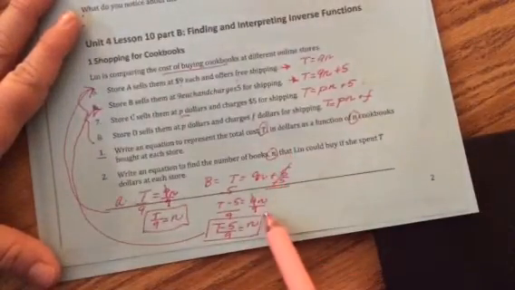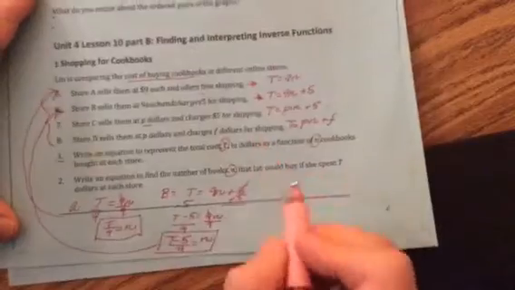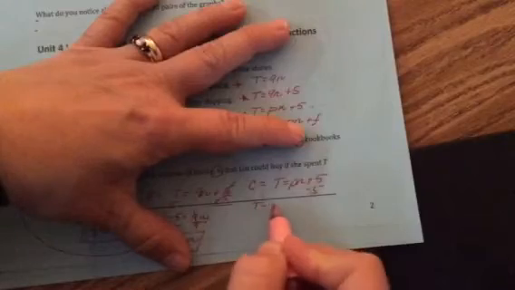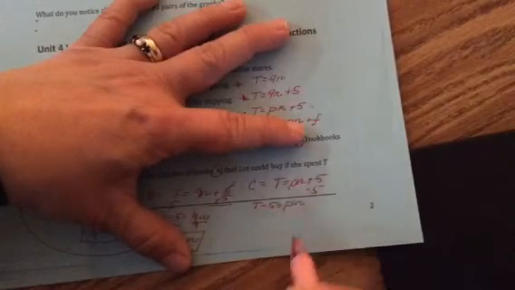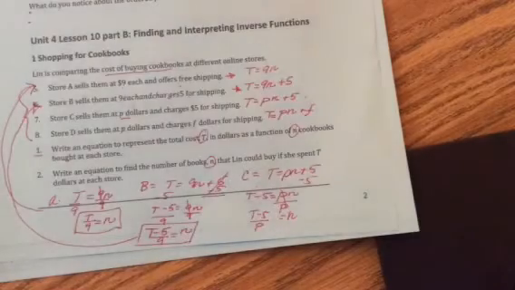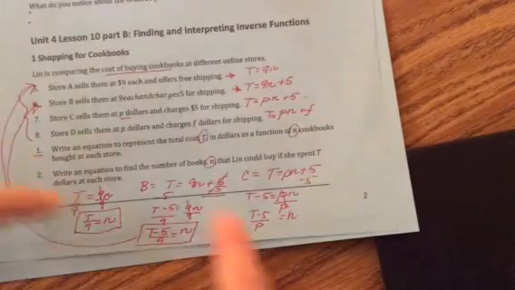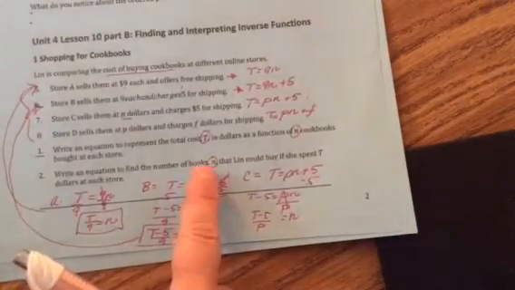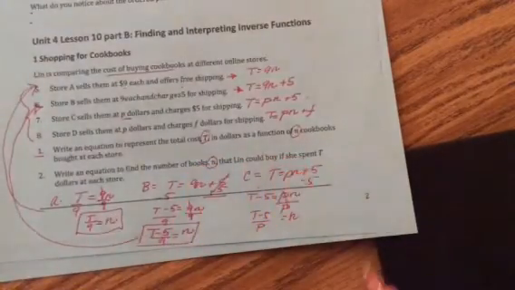If you'll notice, the steps are shown here, and it really didn't take me that much time to write them. So then for store C, we have T is equal to P times N plus 5, and we're doing the same thing. We're going to solve for N, so we subtract the 5 from both sides, so we have T minus 5 is equal to P times N. Then we use the division property of equality to solve for N, where N is equal to T minus 5 divided by P. And that is the function that switches the original function, so that it's the equation to find the number of books she could buy if she spent a total of T dollars.